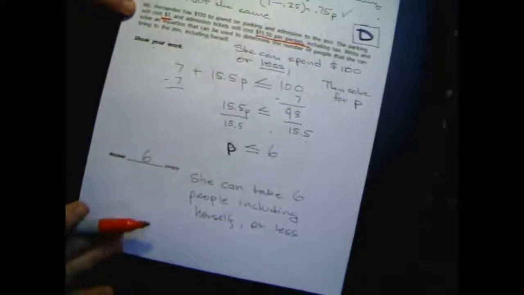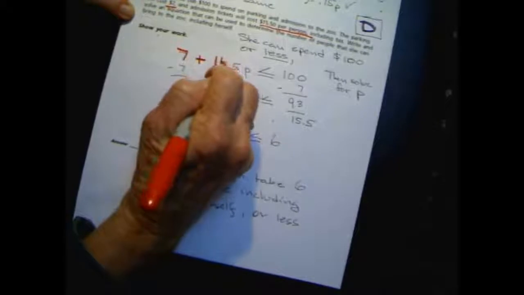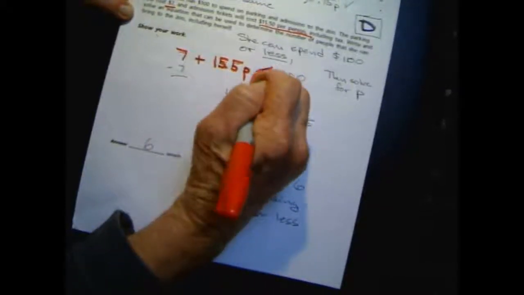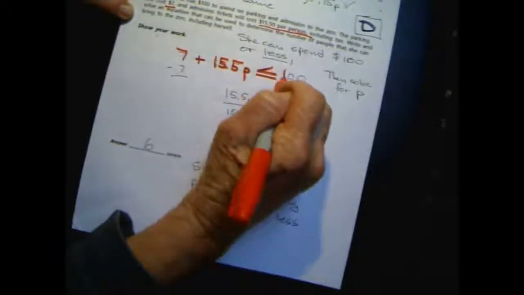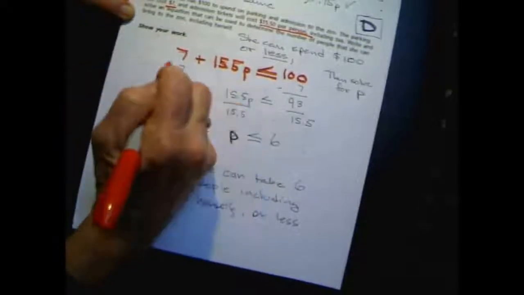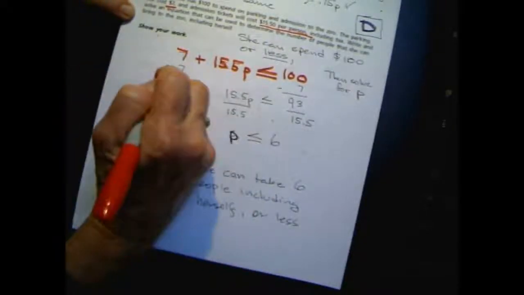So I set up my statement as the fixed cost plus the cost per person, $15.50 per person, has to be less than or equal to 100, which is all she has to spend. So now I just combine like terms. I want to get the P by itself.